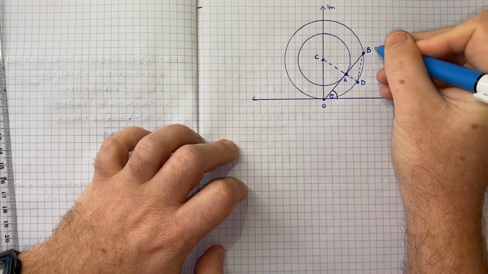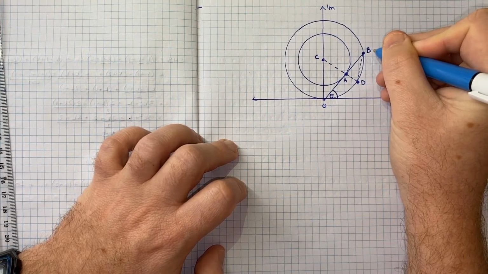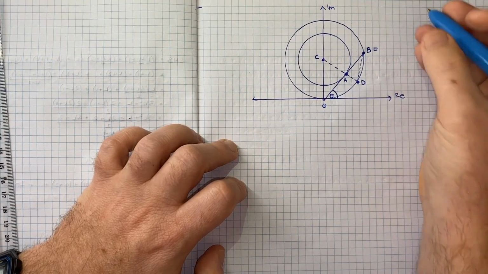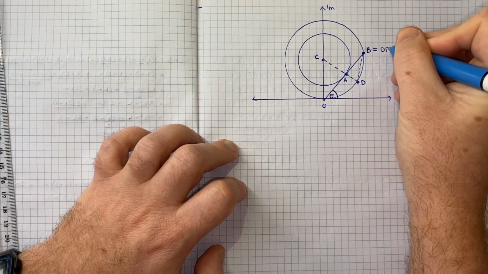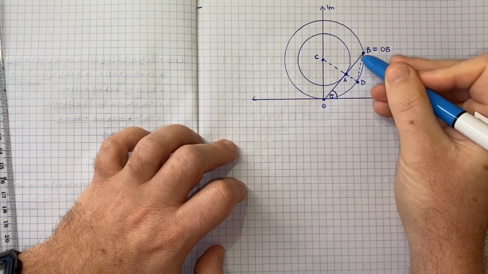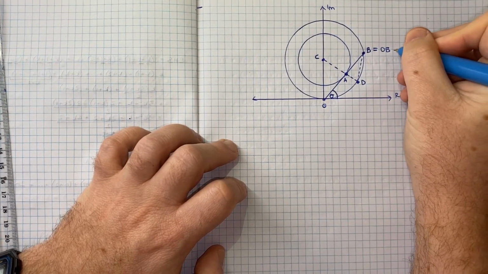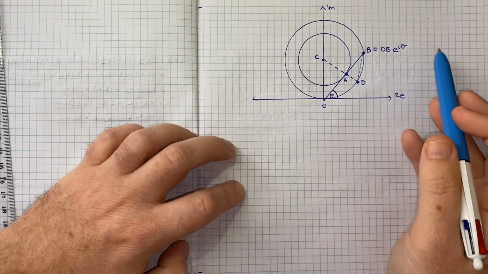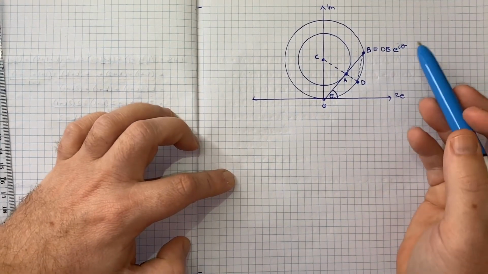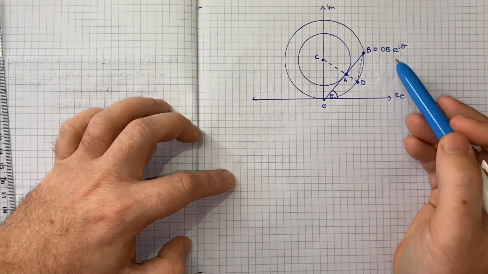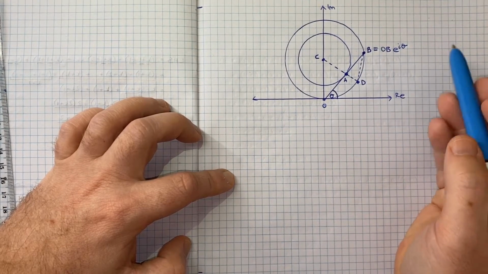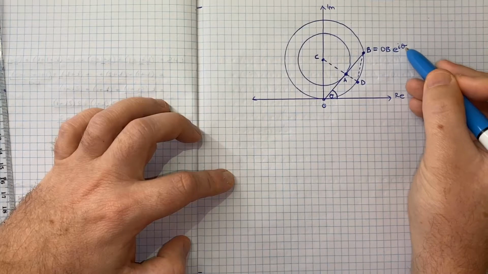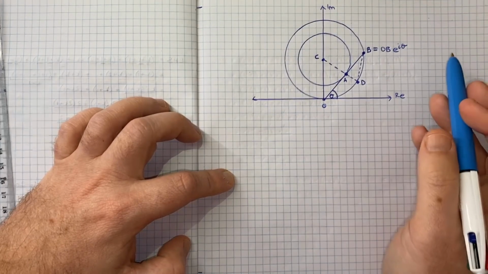So actually, if I just note it up here, the complex number b is equal to, I'll just write OB to represent the length of this line OB, times e to the i theta. That's our exponential form. Now, we were asked to show it in terms of lowercase r, uppercase r, and theta. We've already got theta up here in our exponent, so that's job done pretty easy.